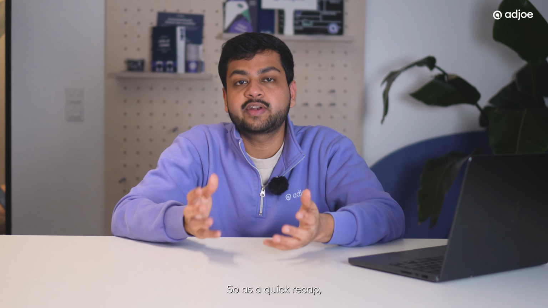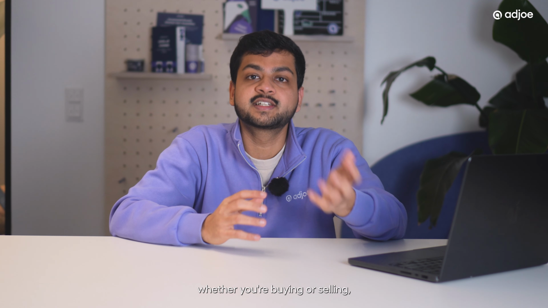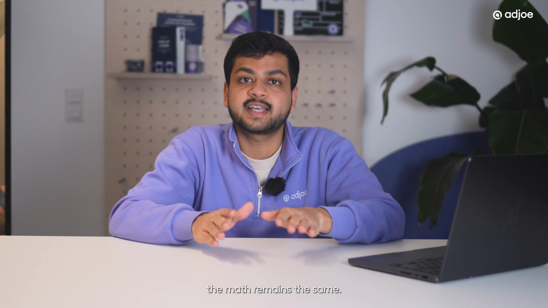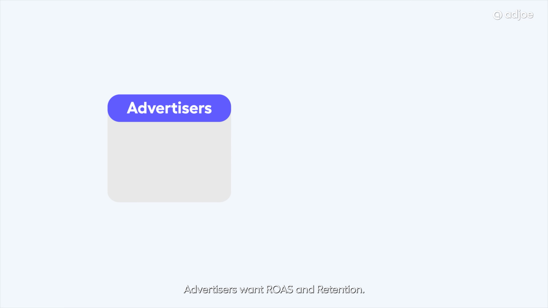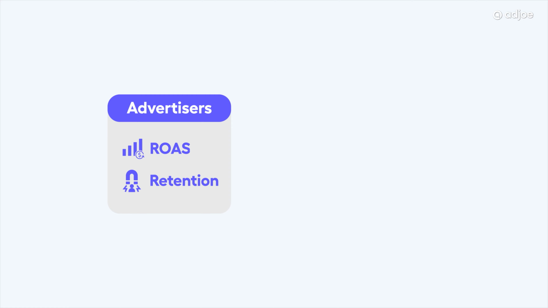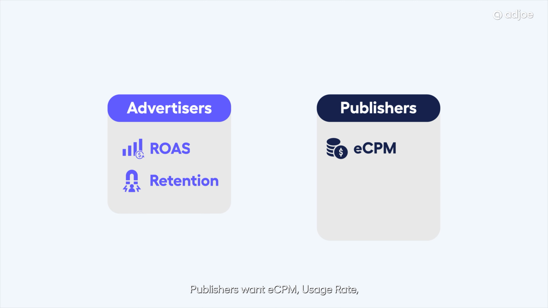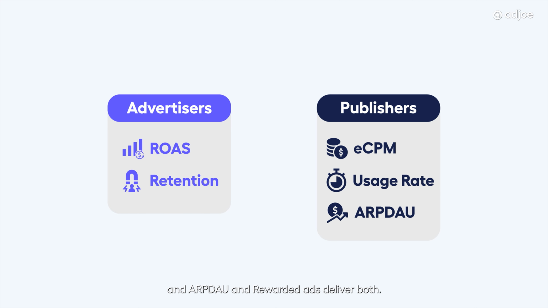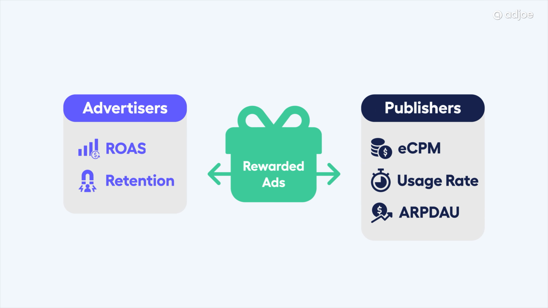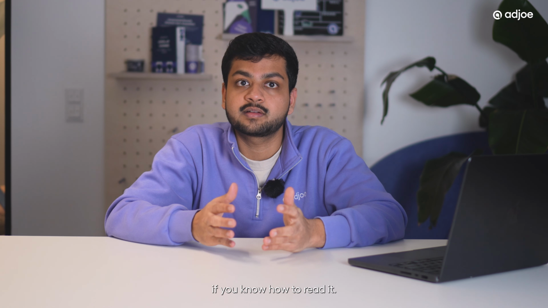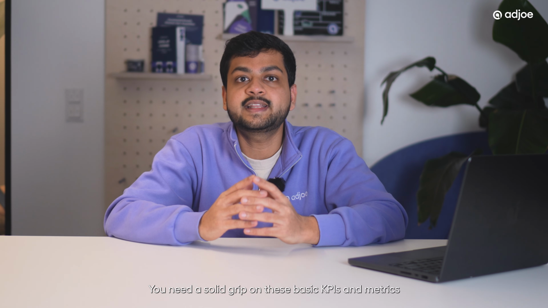So, as a quick recap, whether you're buying or selling, the math remains the same. Advertisers want ROAS and retention, publishers want eCPM, usage rate, and ARPDAU, and rewarded ads deliver both. Remember, data is only useful if you know how to read it. You need a solid grip on these basic KPIs and metrics to turn that raw data into more revenue.